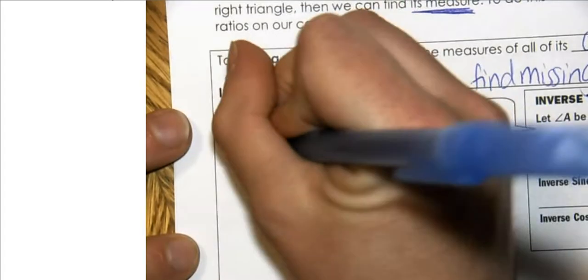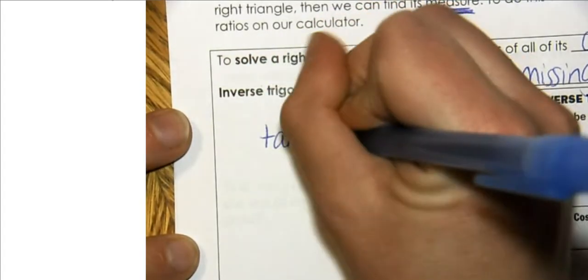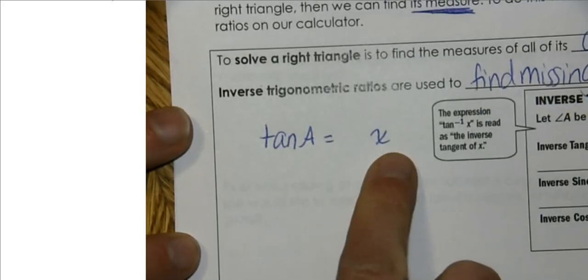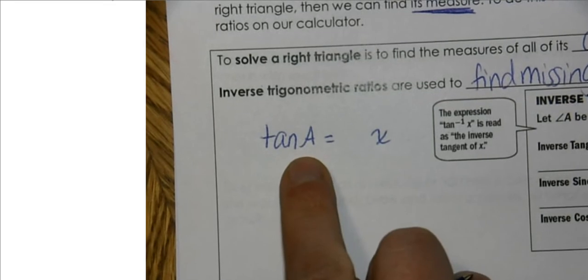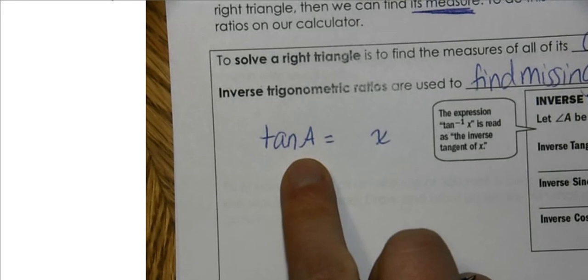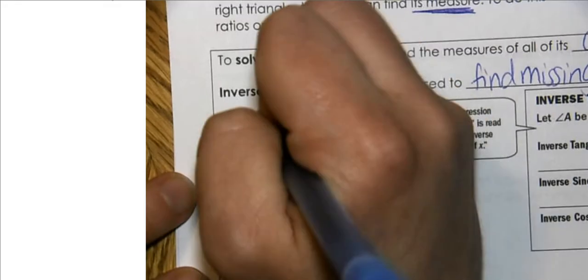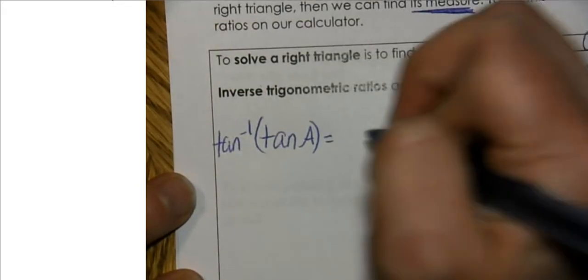So let's say that we have the tangent of angle A is equal to X, and I'm going to leave a little bit of space in between here. How would you get A alone? Well, you can't divide by the word tangent. It's like dividing by a plus sign. That's not what we do in mathematics. So we use an inverse operation. Just like addition gets rid of subtraction and squares get rid of square roots and exponentials get rid of logs, tangent inverse eliminates the tangent.